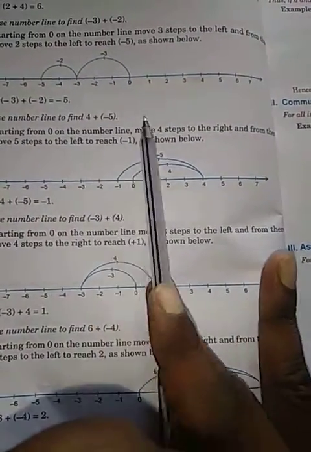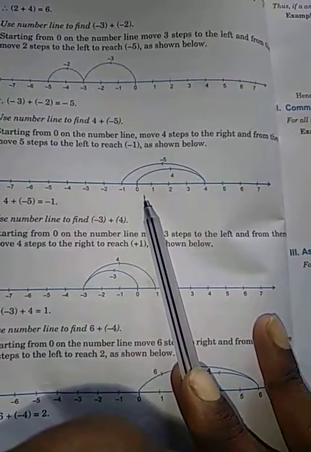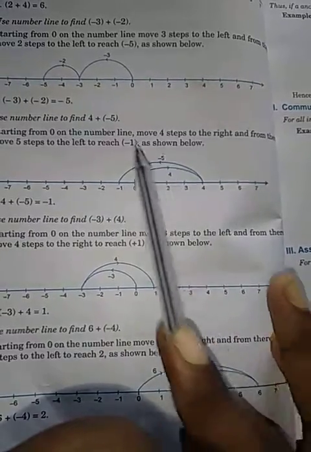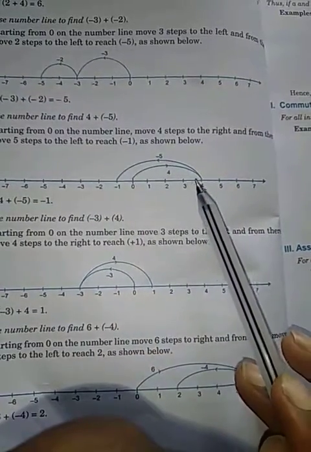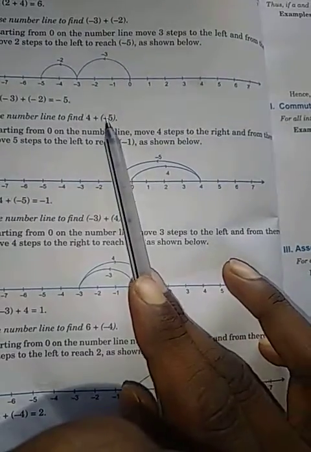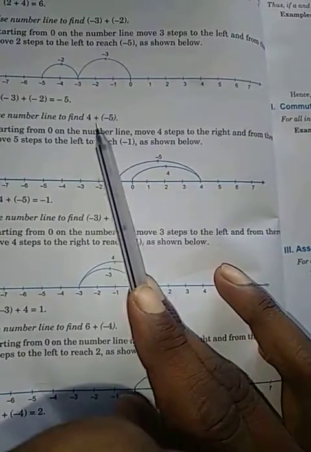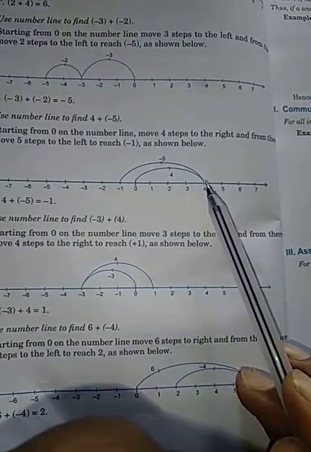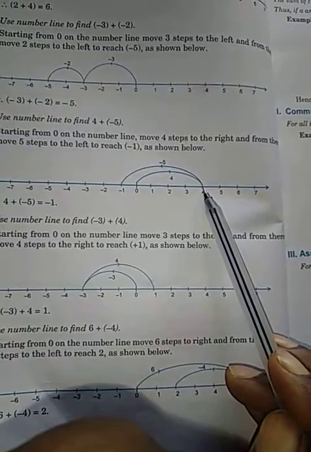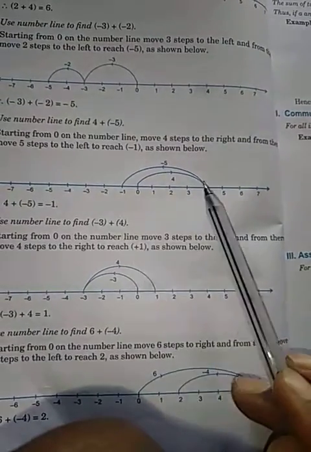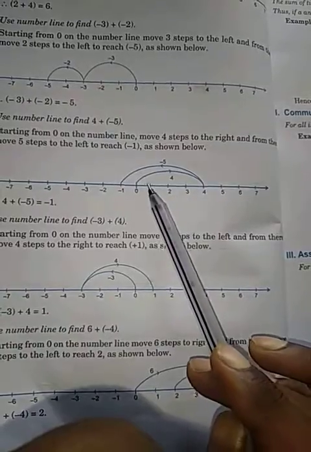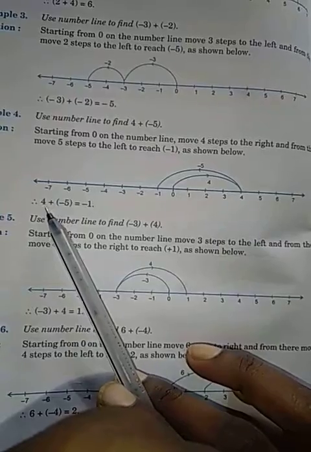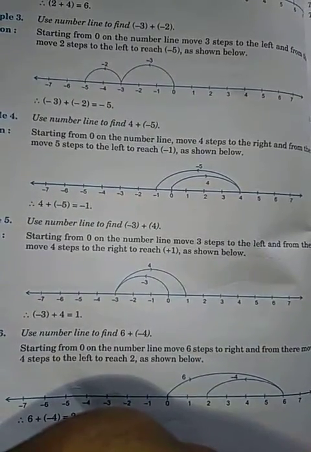So 4 plus minus 5. From 0 move 4 steps towards the right, 1, 2, 3, 4, and we reach 4. Then plus minus 5: minus 5 is added to the 4. Minus 5 is a negative integer, so we have to move 5 steps towards the left of 4. So 1, 2, 3, 4, 5, and we reach minus 1. So the sum of 4 plus minus 5 is minus 1.